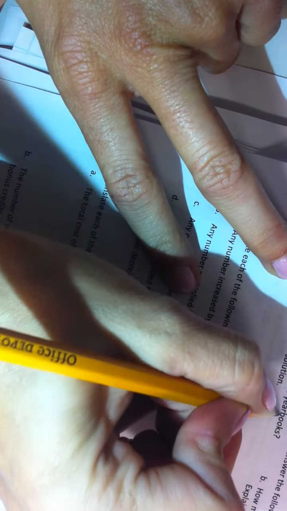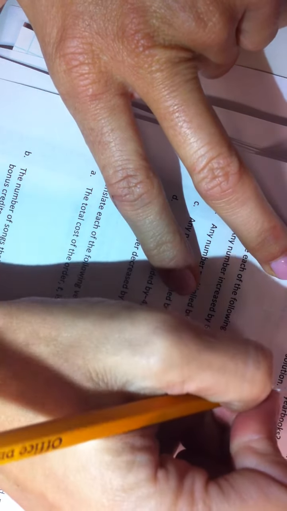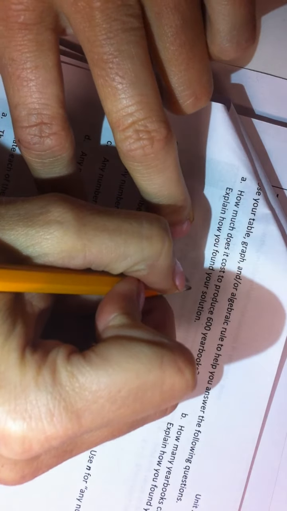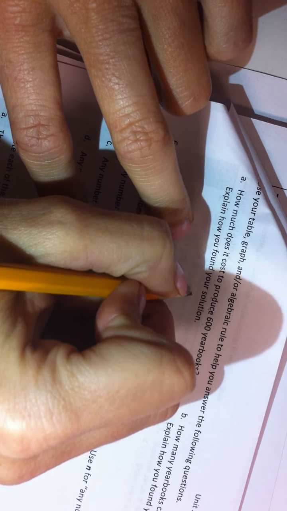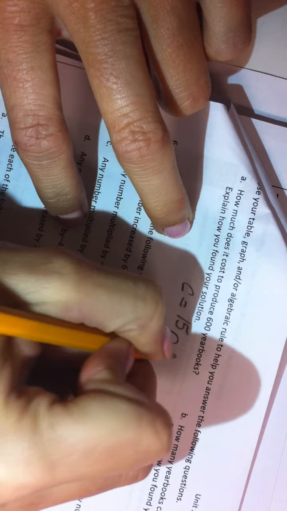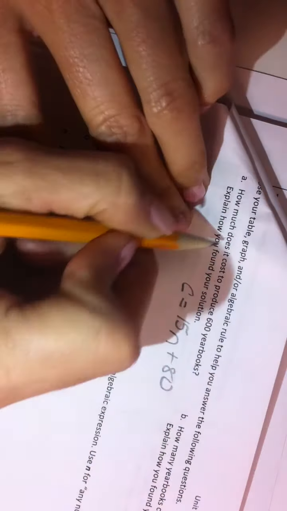All right. Next. Use your table and/or algebraic rule to help you answer the following questions. How much does it cost to produce 600 yearbooks? Well, let's start with our equation here. It was the total cost is equal to the number of yearbooks times 15 plus 800. How much does it cost?